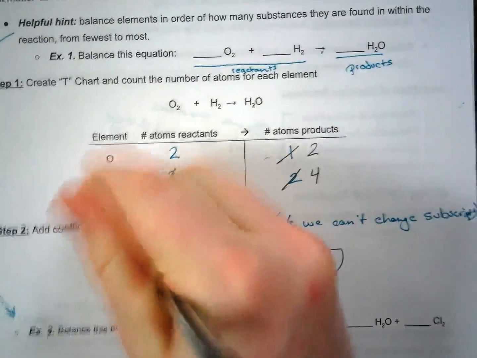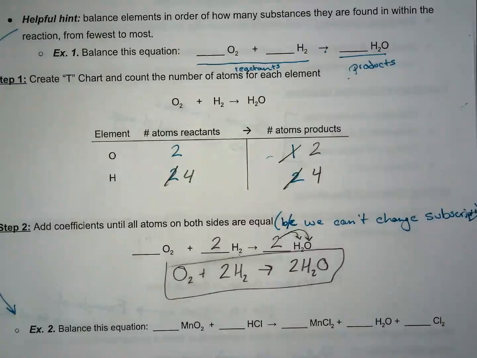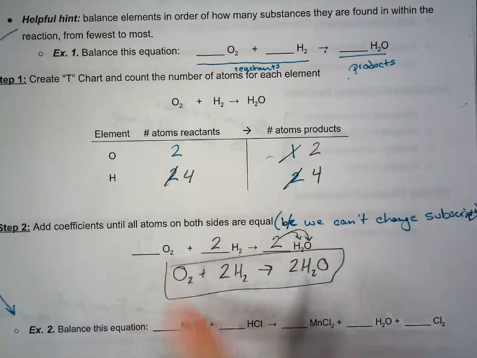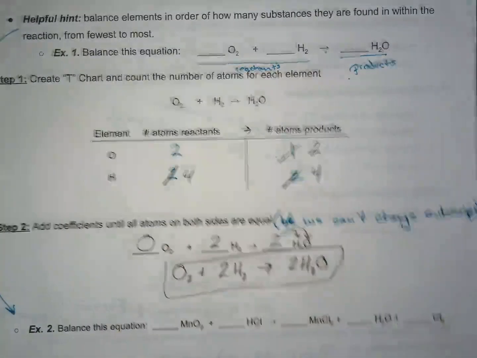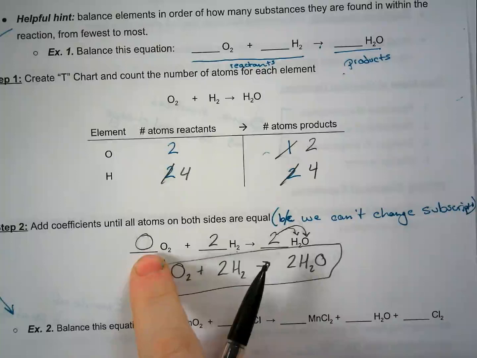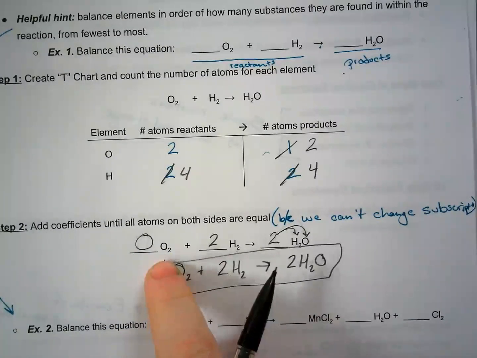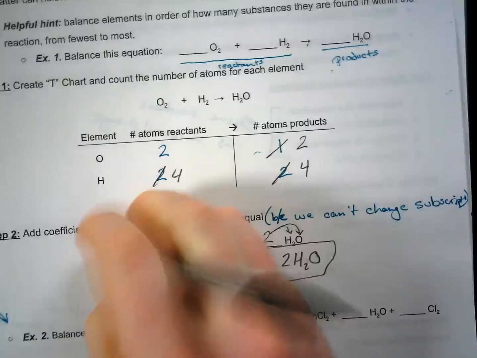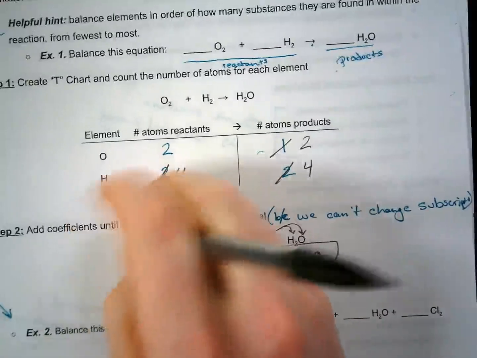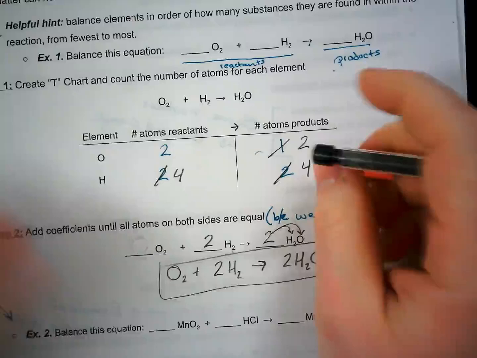So don't write anything if there doesn't need to be any coefficient. Don't write anything down, and definitely do not write zeros. What you're saying then is that there shouldn't be any oxygen in this, that it's 0 times the number of oxygens. We don't want to do that, and we don't want to say that.